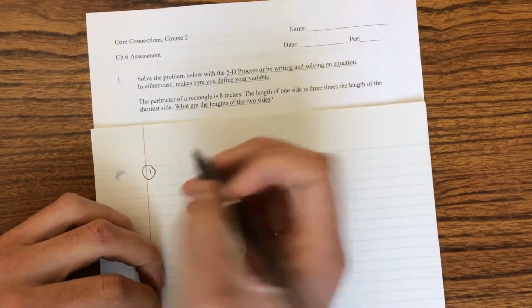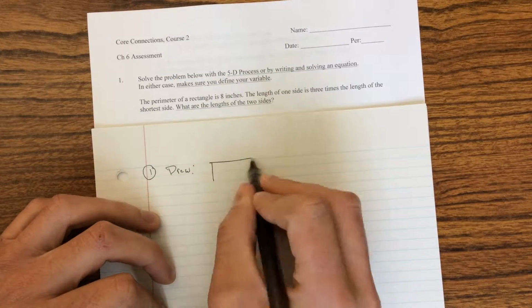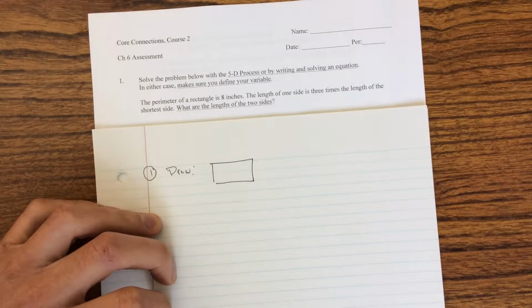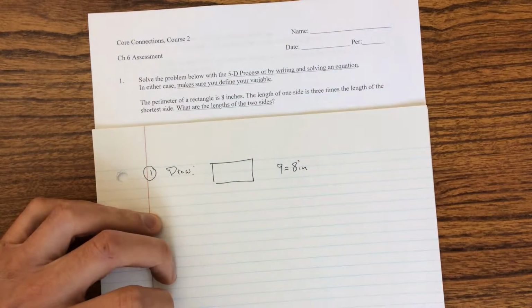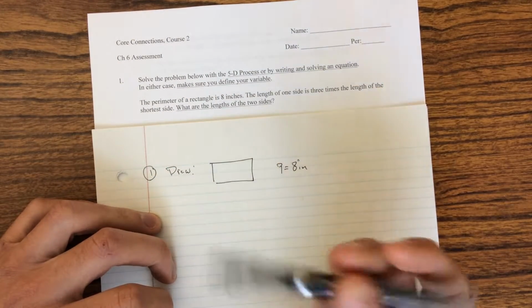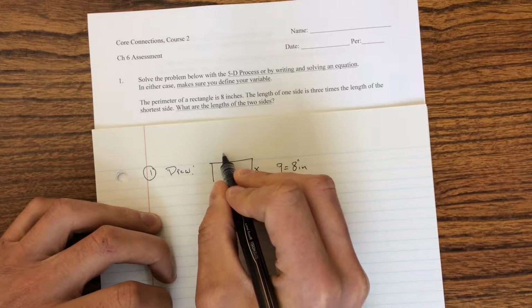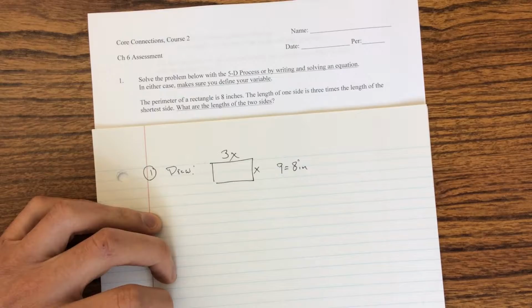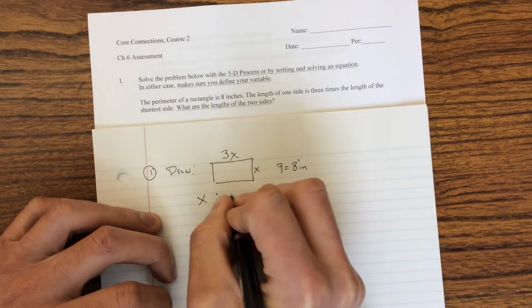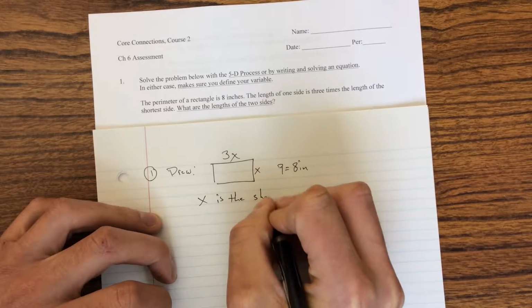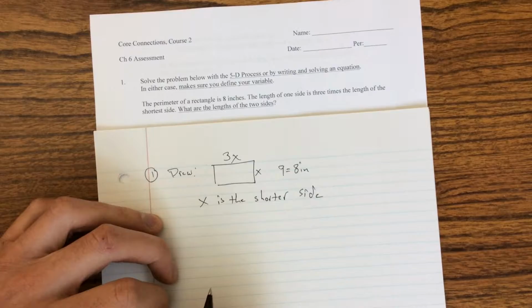So I'm going to go ahead and draw first the rectangle. So we know we have a rectangle. We know the perimeter is 8 inches. And we know the length of one side is 3 times the length of the shortest side. So I'm going to call the shorter side x. And I'm going to call this one 3x, because this is 3 times bigger than this. So x is the shorter side. I've defined my variable.